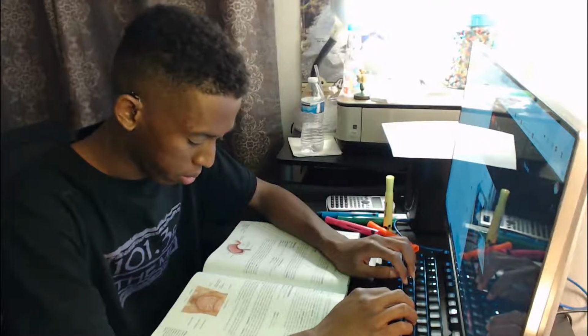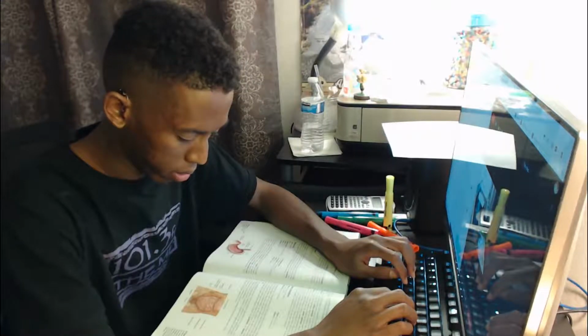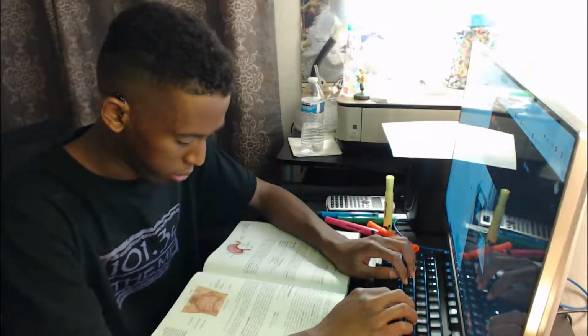The small intestine or small bowel is a major site of digestion and absorption of nutrients from food.